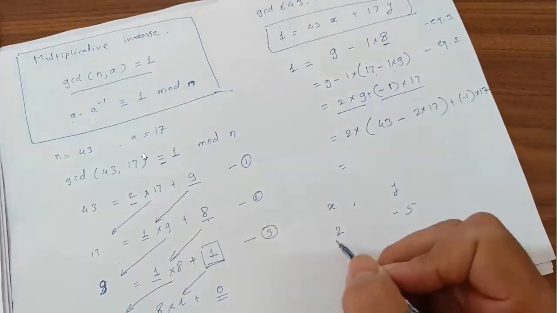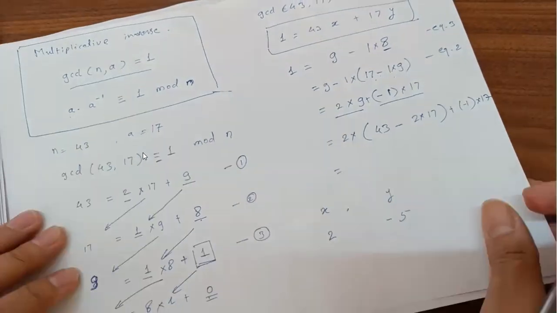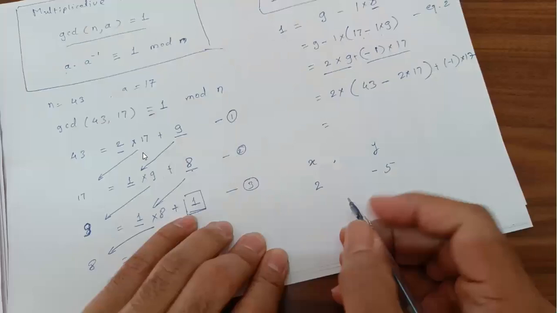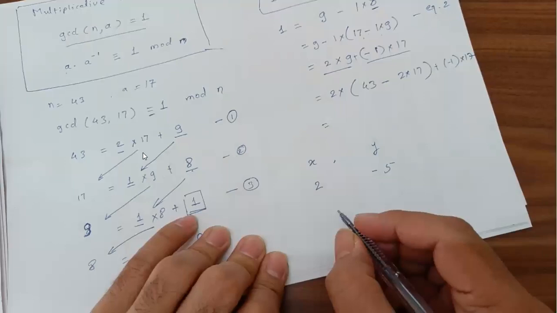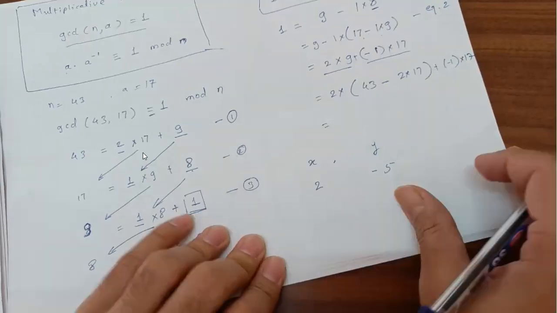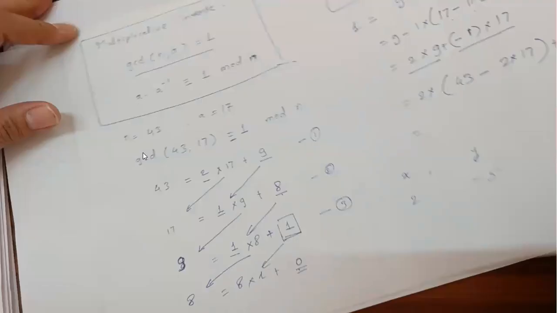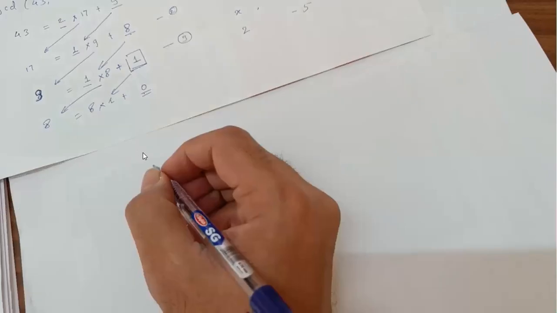Right. So you have these values of x and y with the extended Euclidean algorithm. Now we'll find out the multiplicative inverse with this solution.